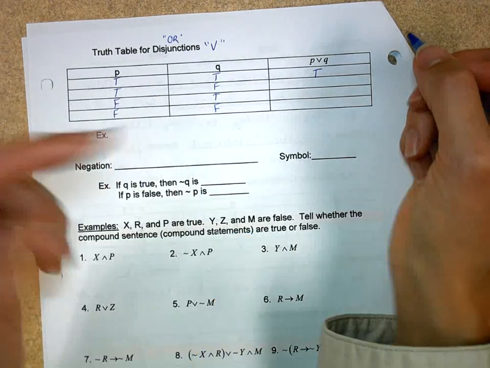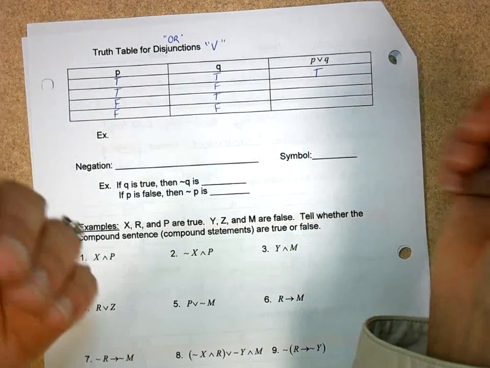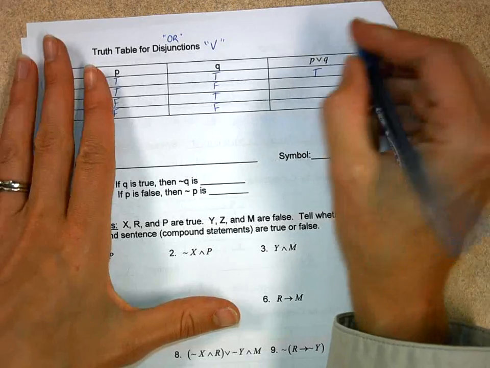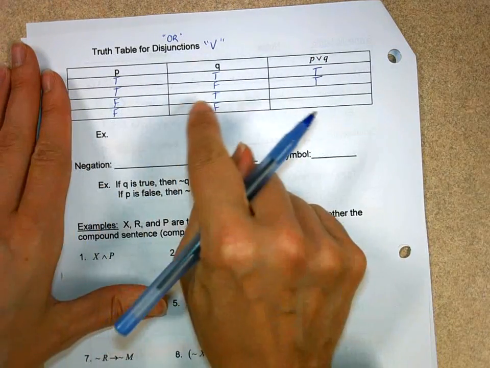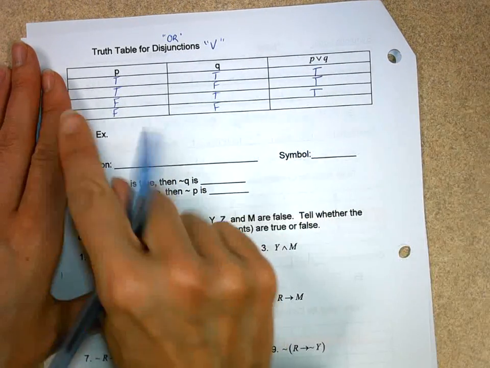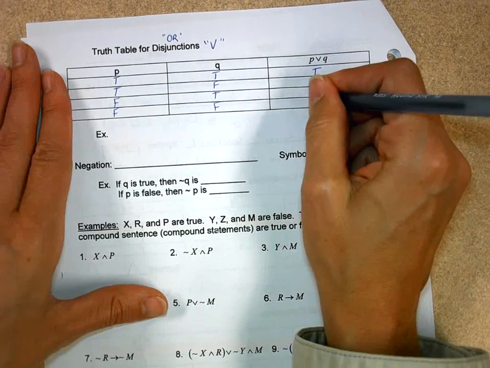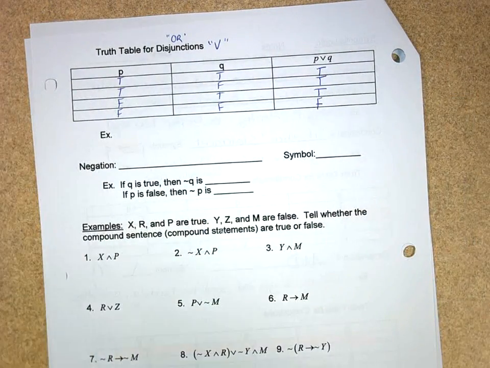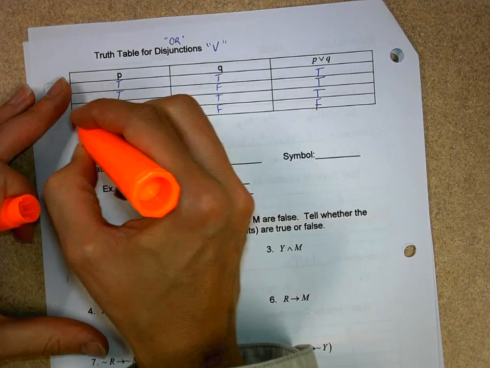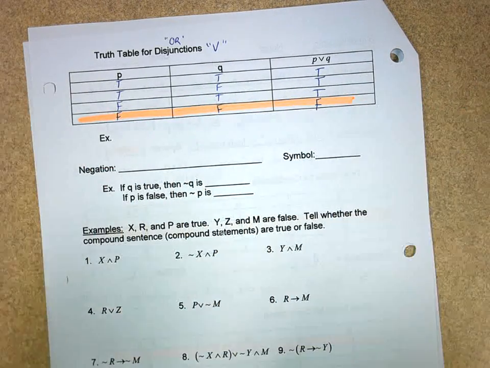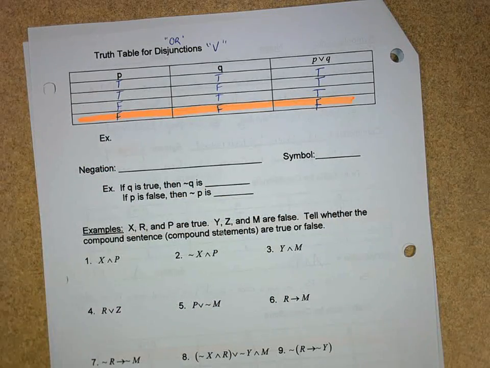If I have a true or false, I can pick either or, so I'm obviously going to pick the true side. So it's going to be true. If I have false or true, it's still going to be true. But if I have a false or false statement, I then finally get a false one. So notice here, the one that you have to know really well for disjunction is false or false. False or false is always false. So it's kind of an easy way of memorizing those.